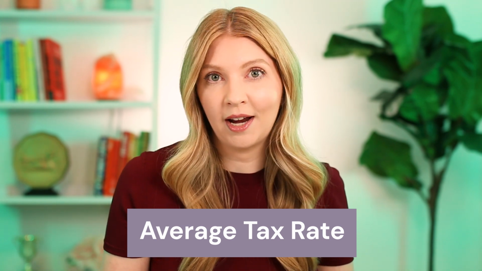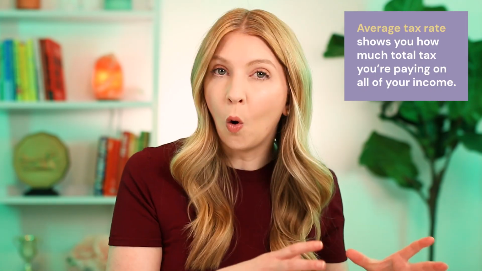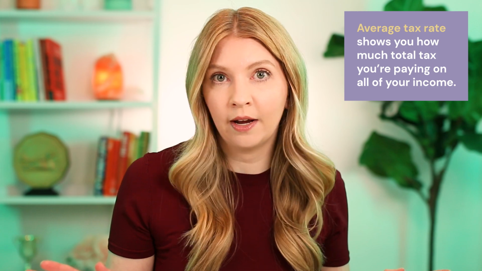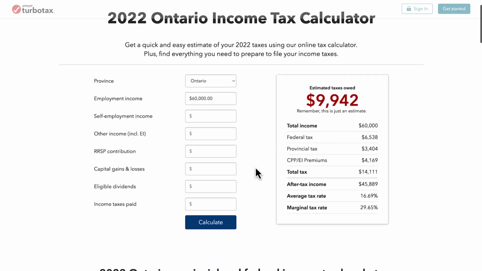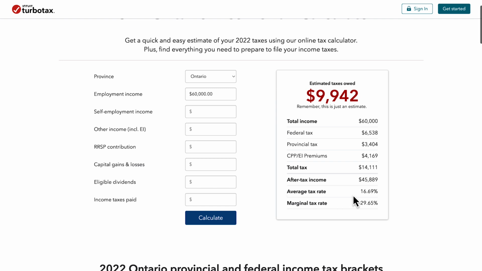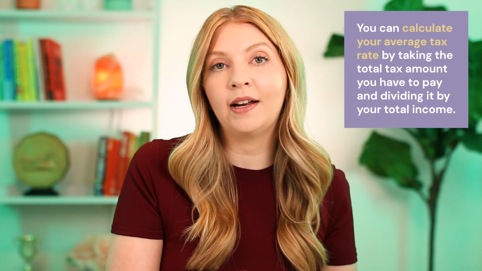But that's not the only tax rate that's really important to understand. There's also your average tax rate. This percentage shows you how much total tax you're paying on all of your income. Now, as you can see using TurboTax's tax calculator, with your $60,000 per year salary, your average tax rate would be 16.69%. This percentage is calculated by taking the total amount you have to pay and dividing it by your total income.